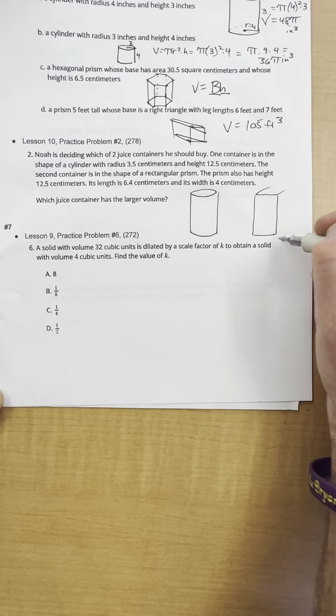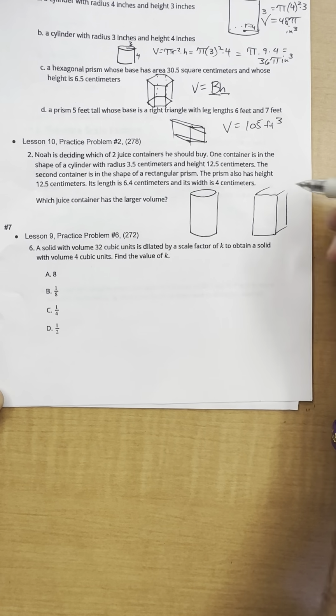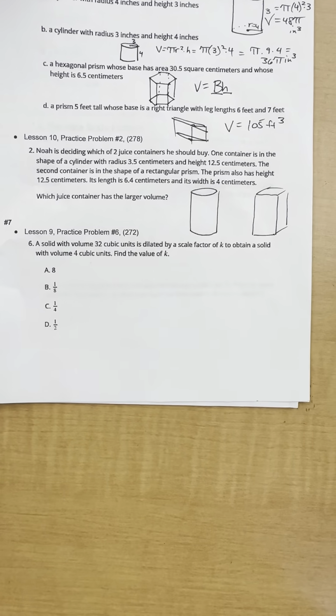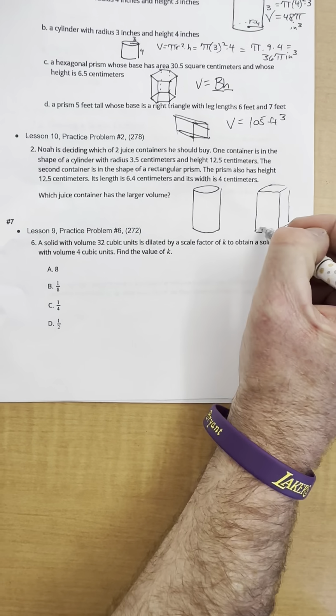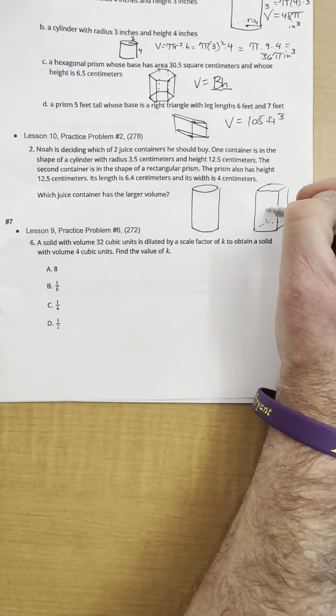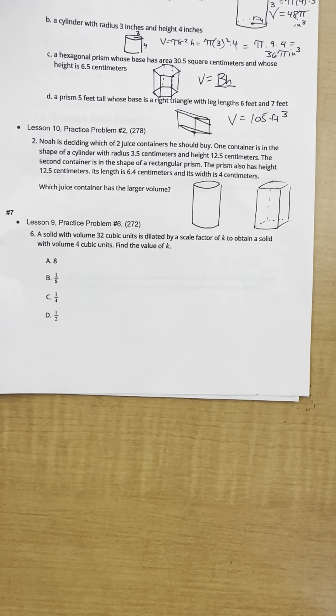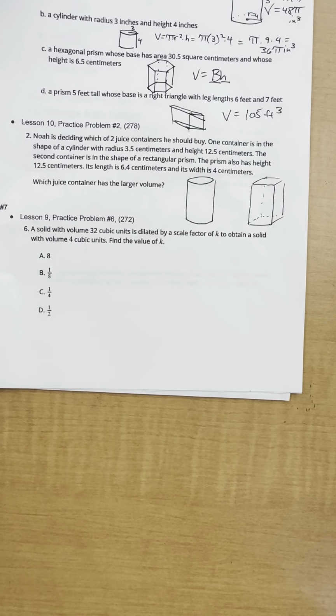That's what I'm doing for the video. You draw a cylinder and a rectangular prism. This is what I've already done on the video, on my paper.